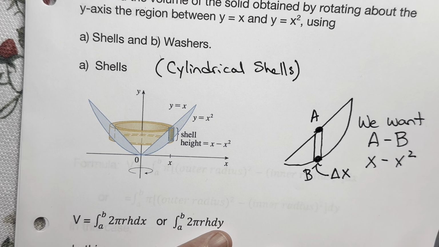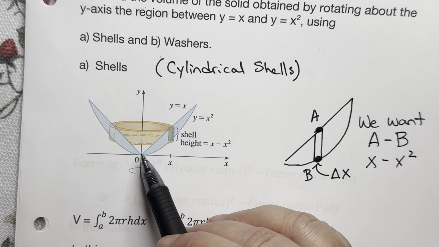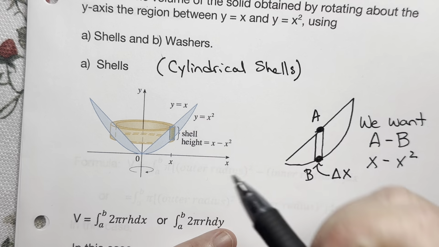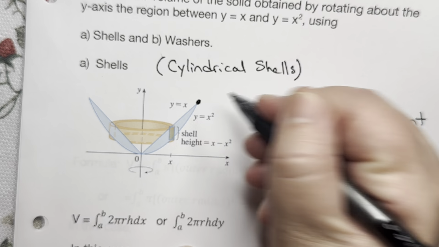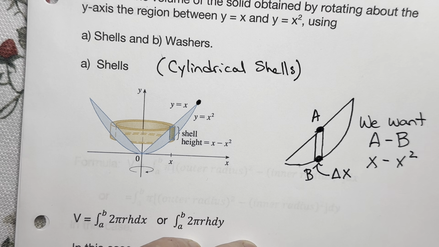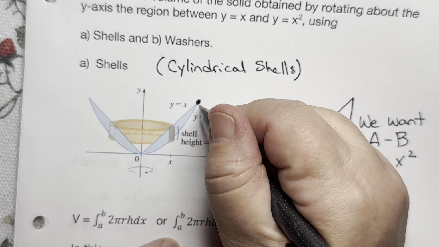And the answer is, what are the values? We know that there's a 0 here. When do x and x squared intersect? Right there. When does x equal x squared? Well, when it's 0, right? 0 equals 0 squared. Where else? You got it. It's at 1.